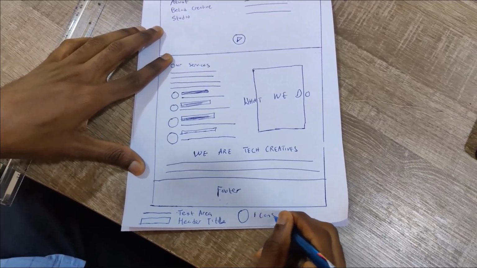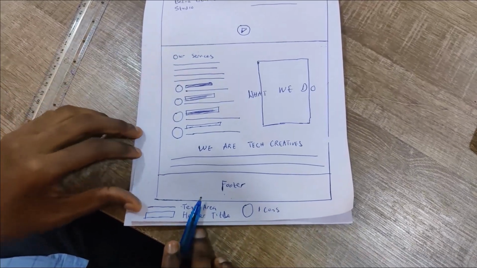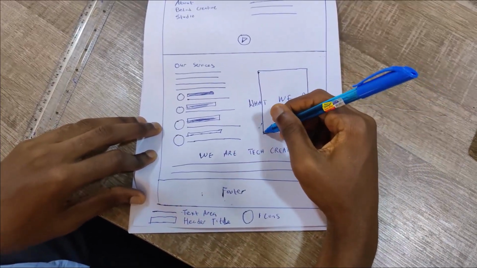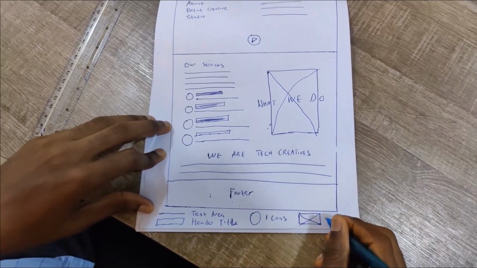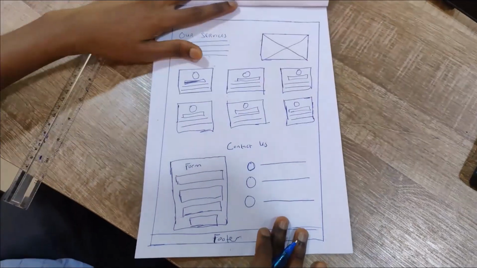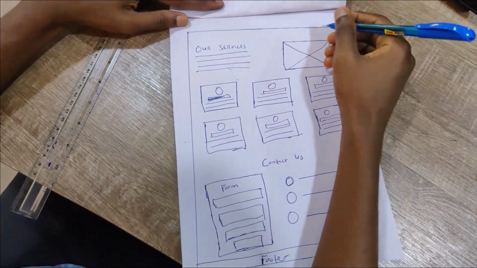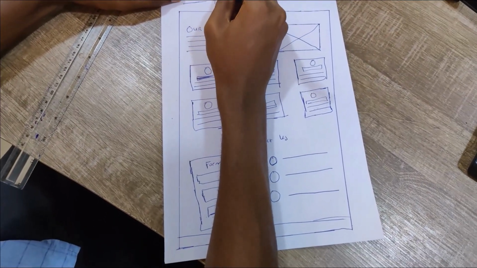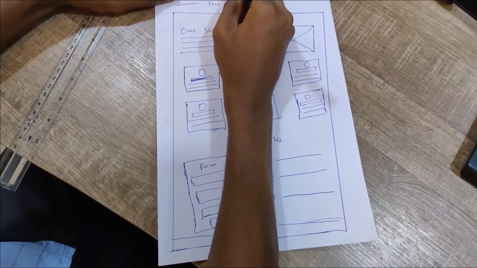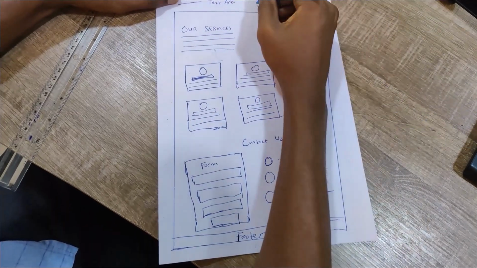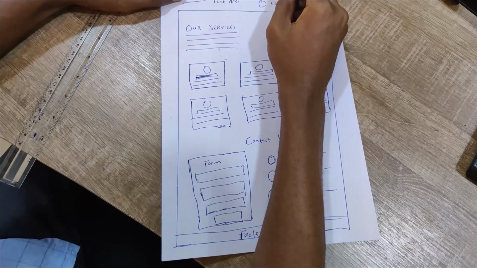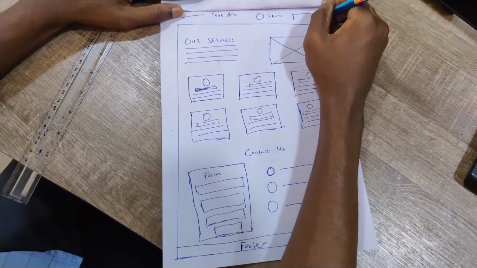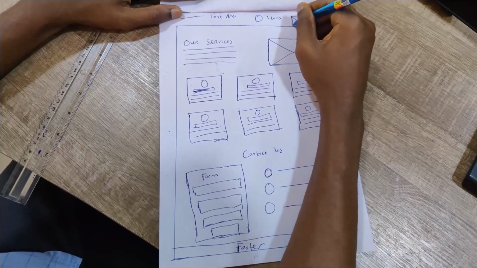So we're going to just transform all this to high fidelity design. Currently we have the low fidelity for the about us. Then we go to the services page. Right here in the services page, I'll do the same representation. The line represents the text area, then the circle represents the icons, just like I did earlier on. So the small rectangle represents the title text, and the rectangle with the cross represents the image. And here we are.